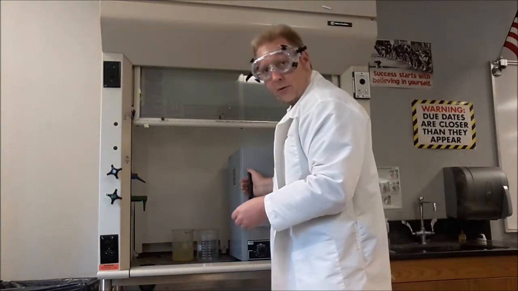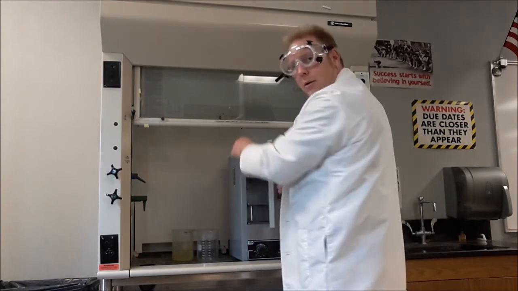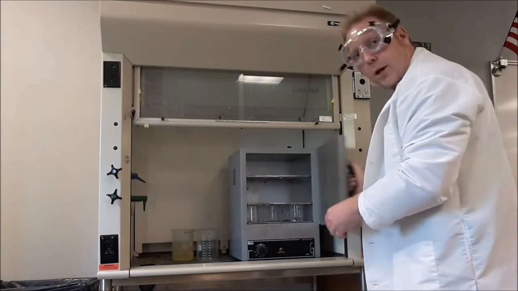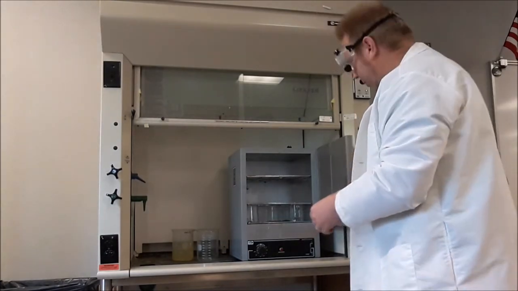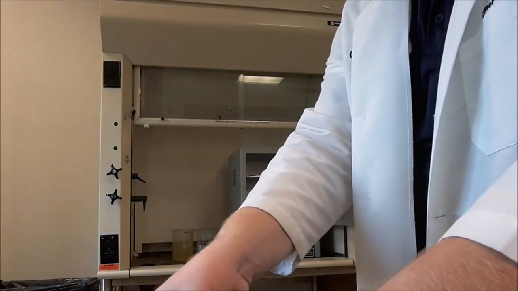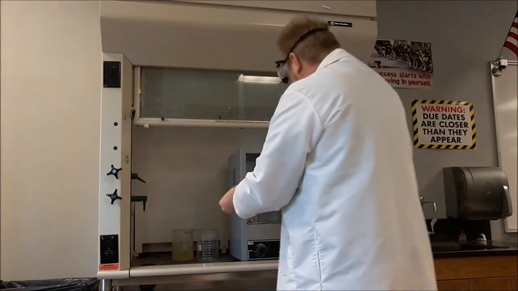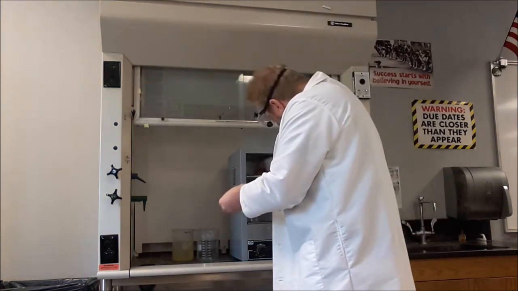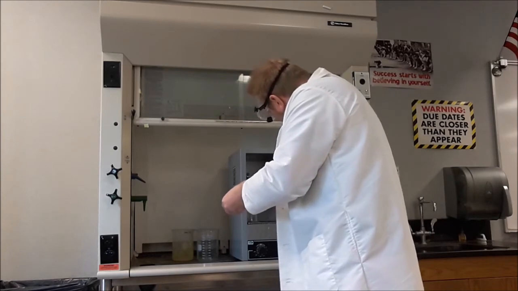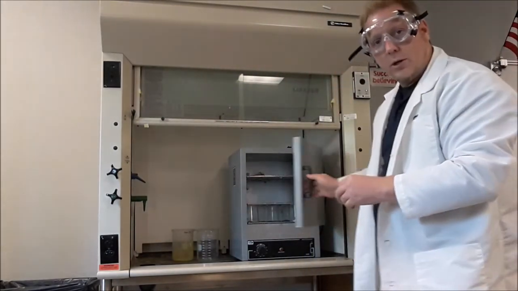The drying oven is latched. It's a little hard to get open. If you give it a good yank, it should open up. You don't want to yank it out of the fume hood though, that would be bad. So there's some shelves in there and we'll want to put our precipitate in the fume hood, and then we'll just close it.